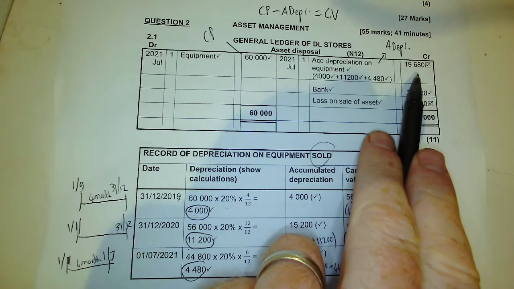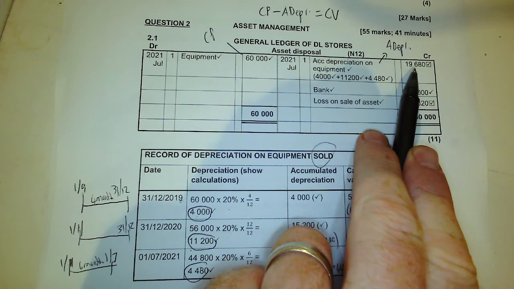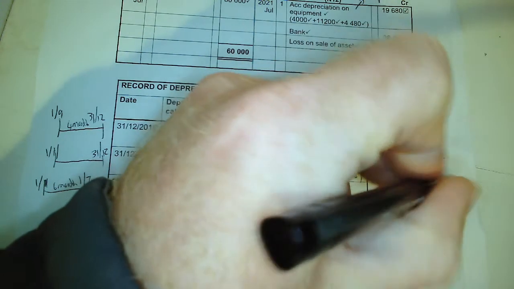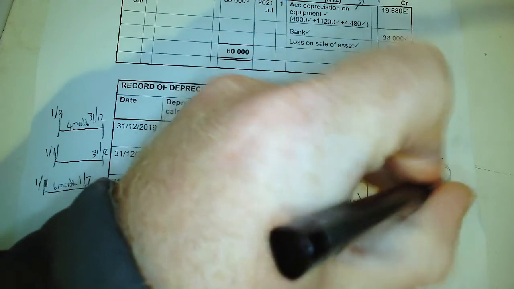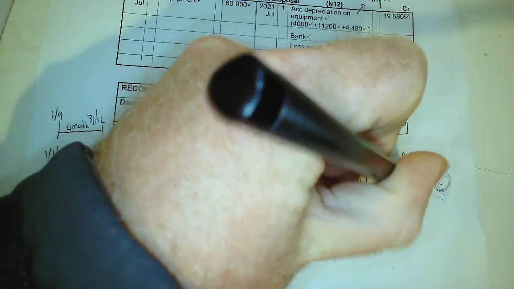Alright, so there's accumulated depreciation. Why is it on the debit side of asset disposal? Because normally, where do we put accumulated depreciation? We put it on the credit side, because we are debiting depreciation and crediting accumulated depreciation. That's when I normally put it on that side. But when I'm selling the asset, I have to take out this 19,680.